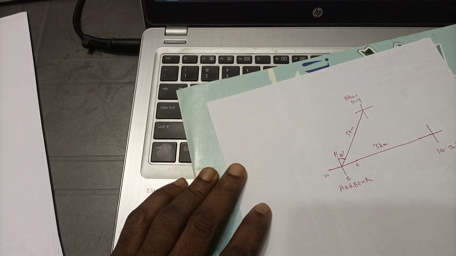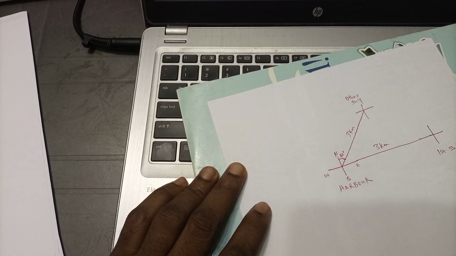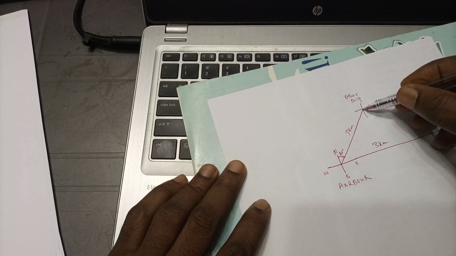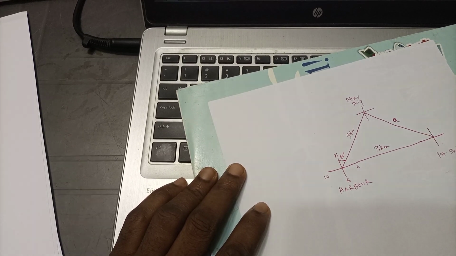Okay. So the first question now says, from it, find the distance between the two ships. So this is the first and this is the second. The distance between them should be this line. Okay, so this is question A.